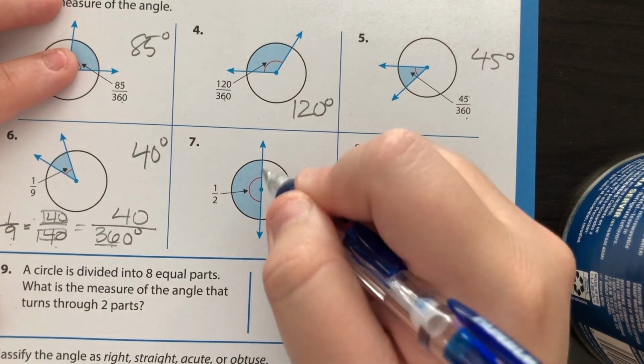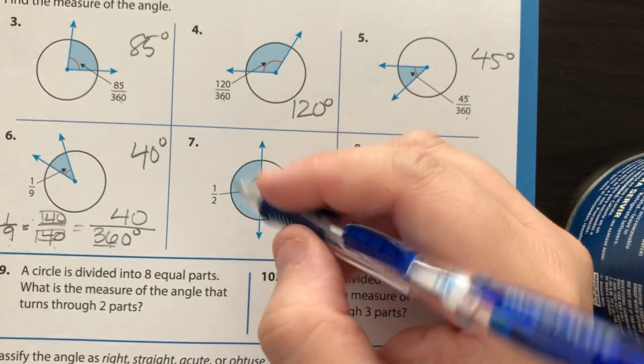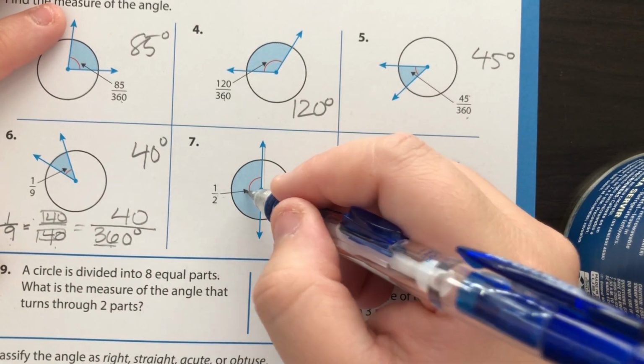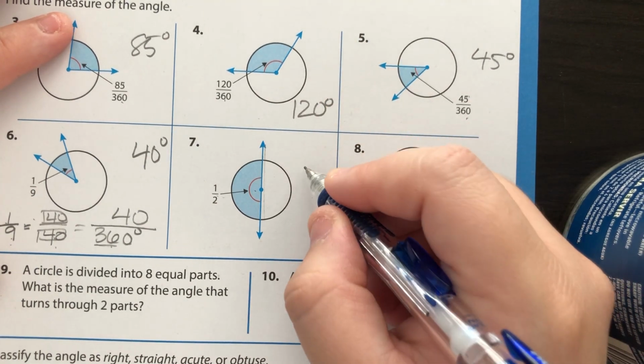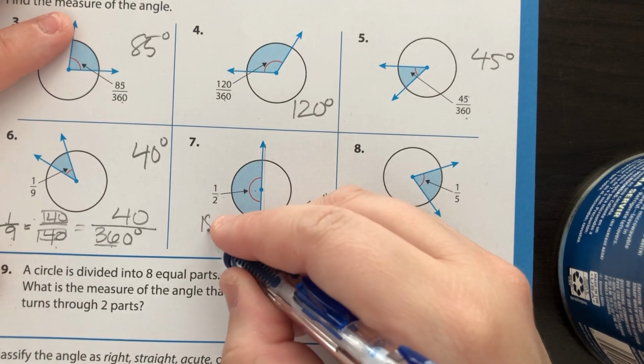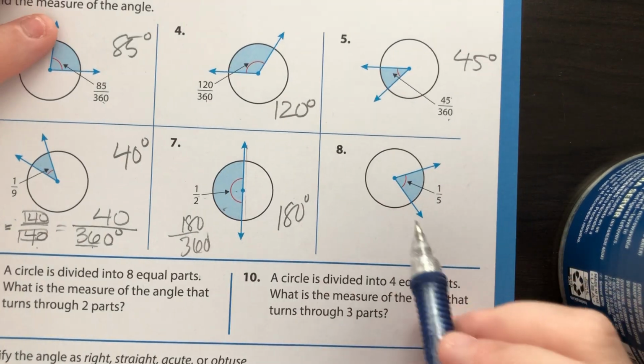Over here, this one, I don't want you to worry about doing this fraction because I just want you to think about this. This is a straight angle. See, it's half a turn. Half of 360 would be 180. 180 over 360. It's half. It's a good one to memorize.